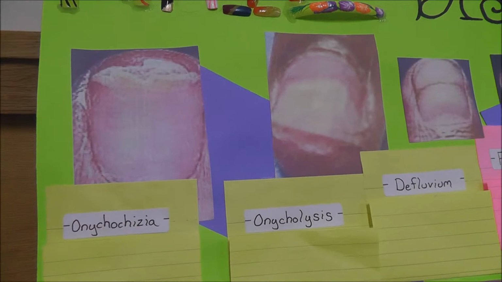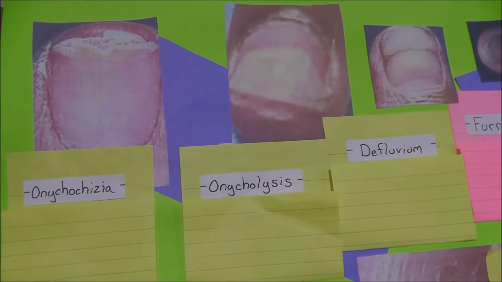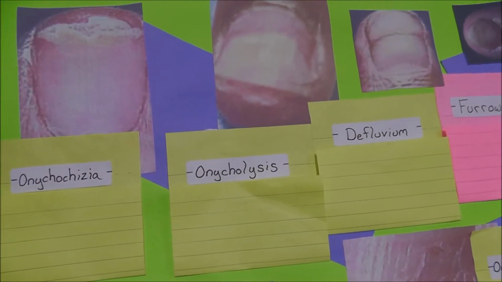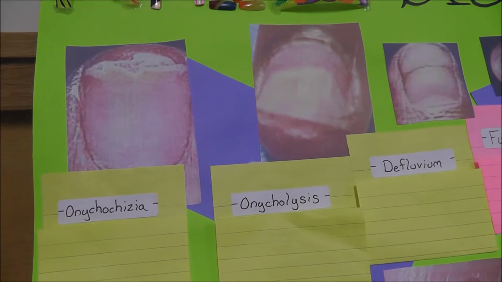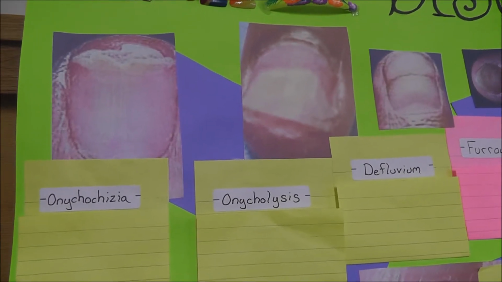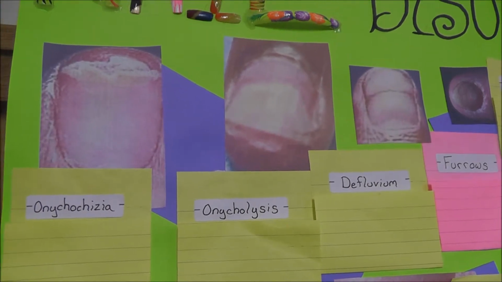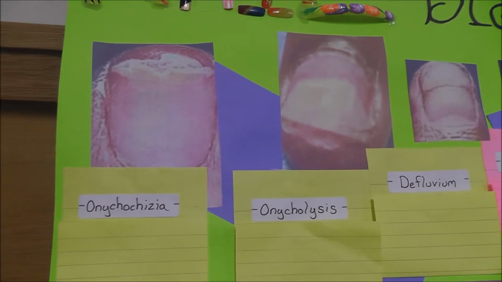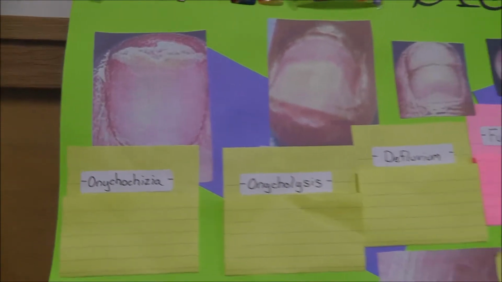So first we have onychoschizia, which is the splitting into layers. It's a medium viscosity nail that can be caused by chemical injury to the finger or hyperthyroidism. Definitely avoid water with this nail. We can treat it, just use oil.